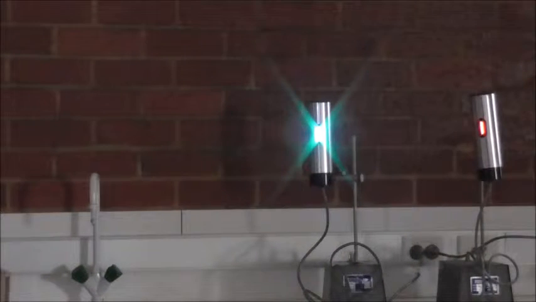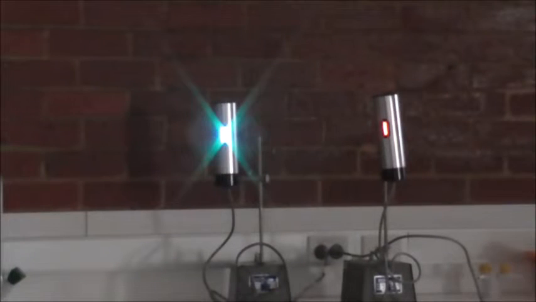This one, I've got two over here. Now the one on the left, which is sort of an ice blue, again I'm not sure how well that comes through on the camera, but just looking at it with my eyes, it's like an ice blue color. That's mercury, and the one next to it to the right, which has a distinctive reddish tinge, that's sodium.